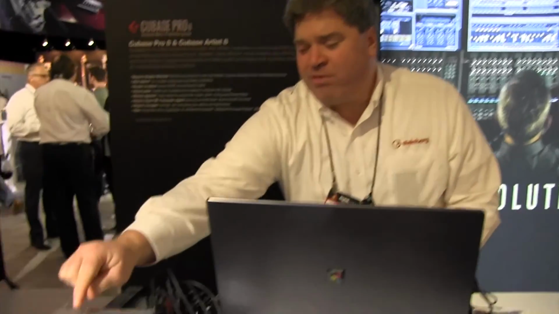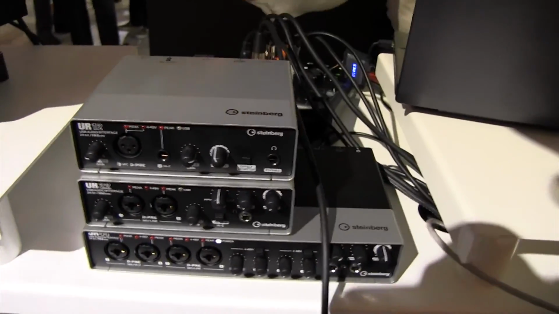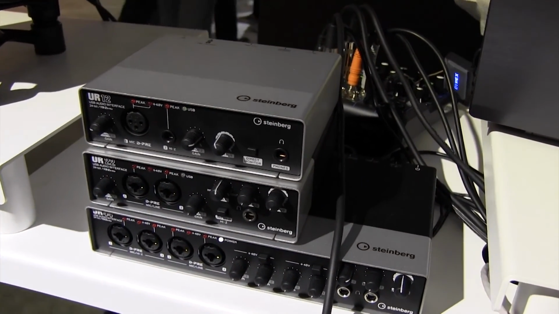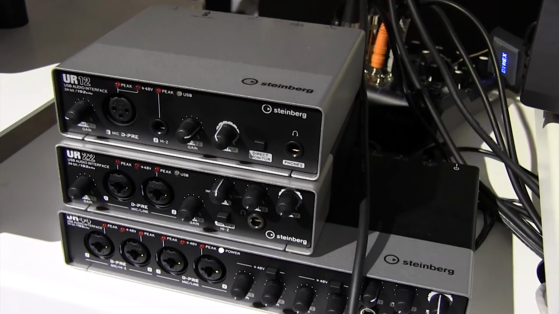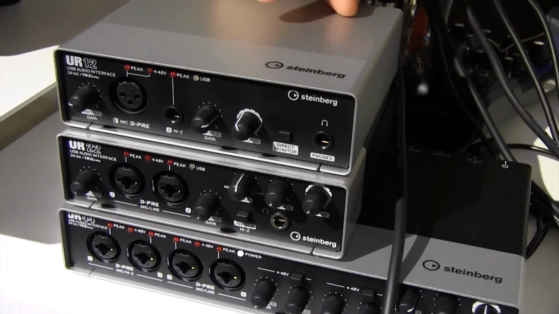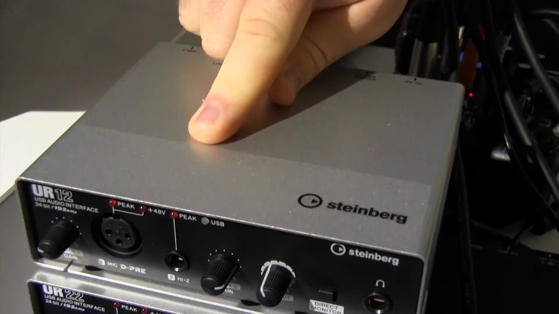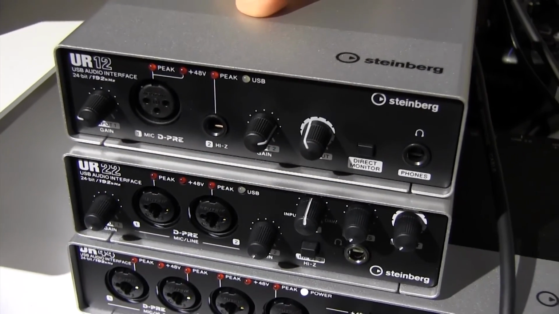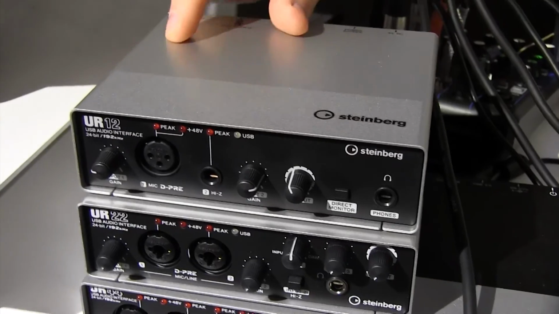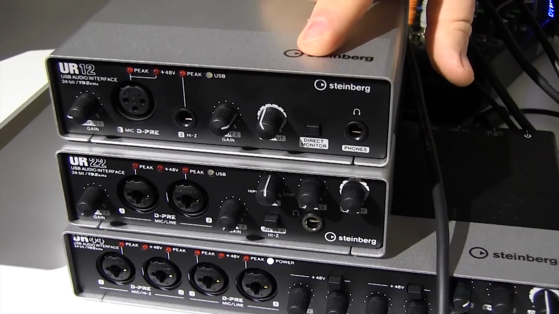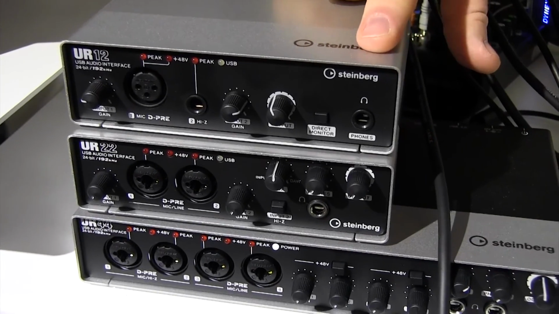And this coupled with our UR12, we wanted to have a no-compromise interface for our people that want to work on an iPad, on a laptop or desktop. It's going to be ideally suited for someone that has, we have one microphone preamp, so it's a D-PRE, and we have a line, or you can actually connect your guitar directly in here. So it has 24-bit 192K conversion. You also have the capability of direct monitoring and a headphone volume.